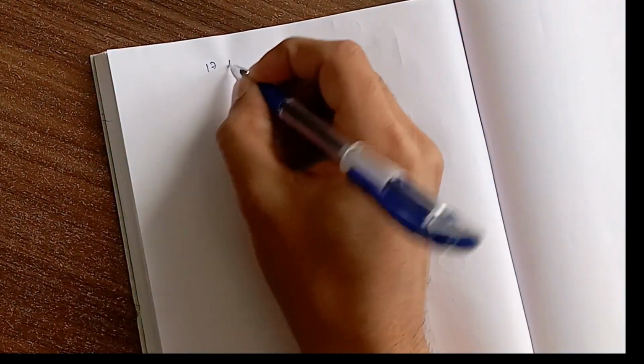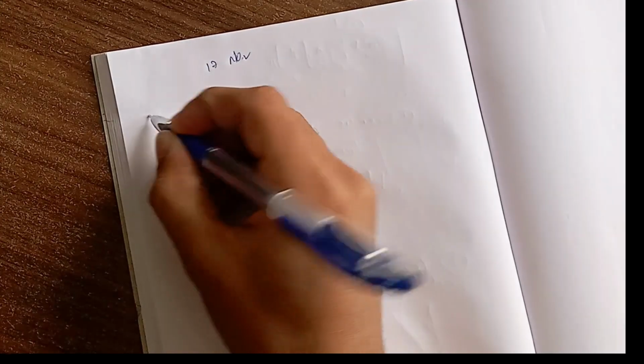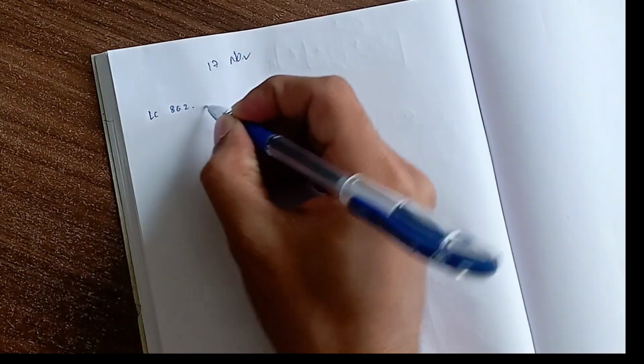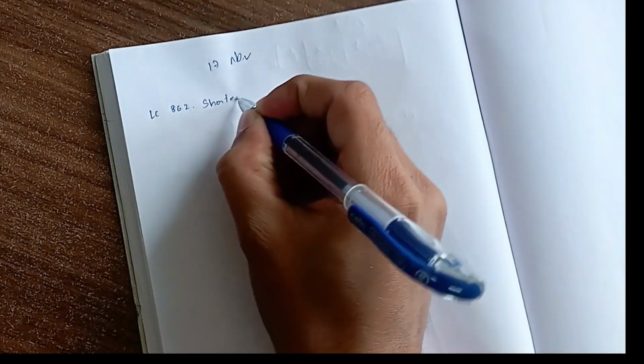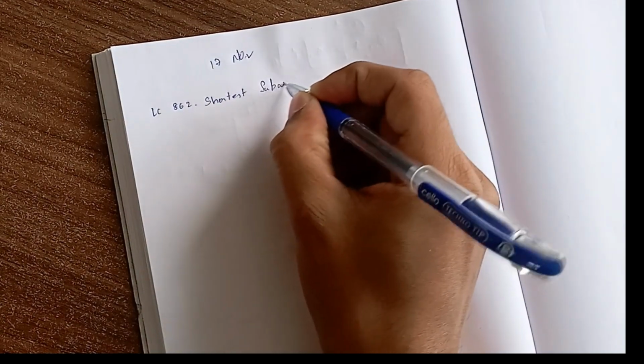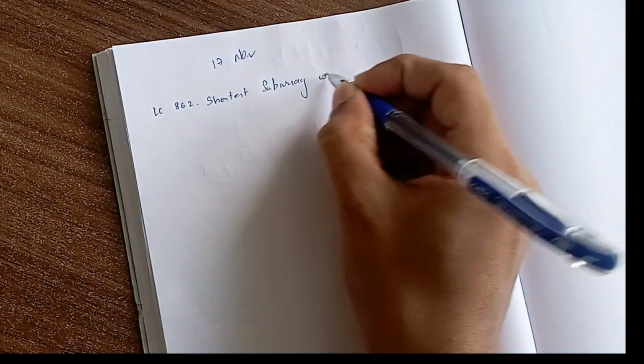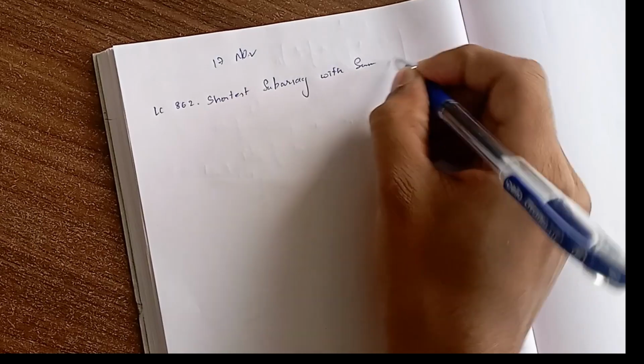Hello everyone. Let us now discuss today's LeetCode POTD. LeetCode 862, shortest subarray with sum at least k.